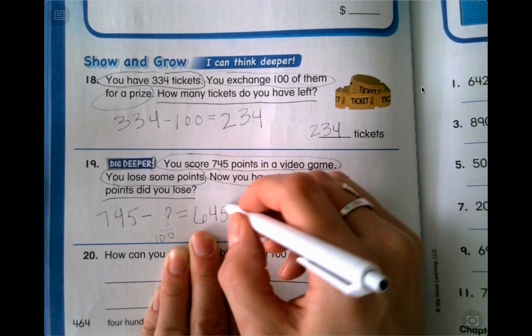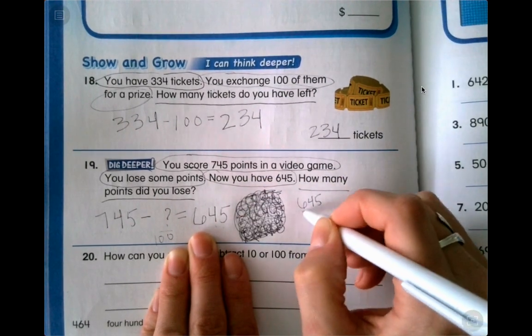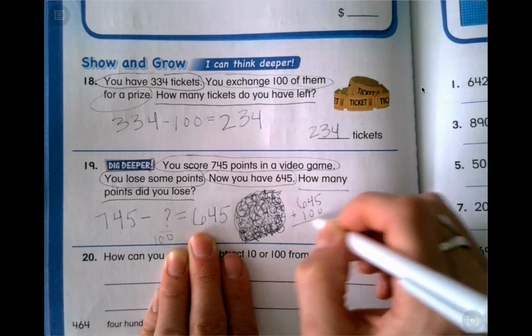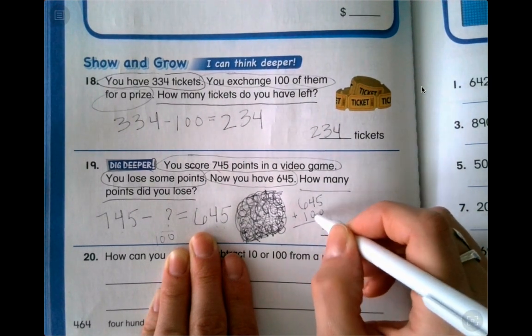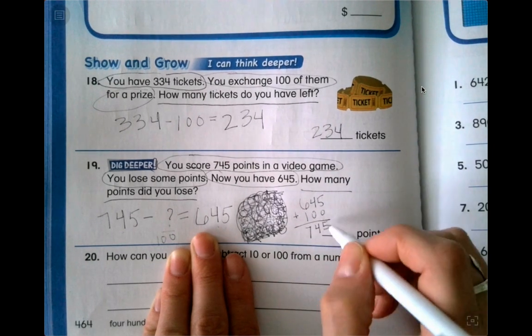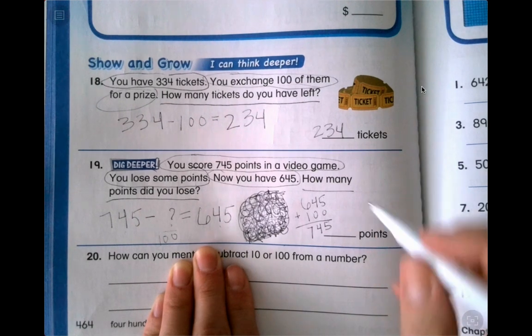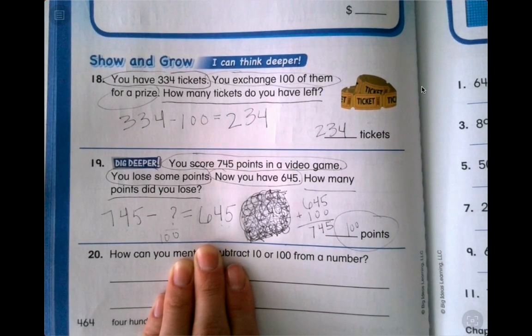So let's just make sure that these two match up. 645 plus 100. There we go. 5 plus 0, 5. 4 plus 0, 4. 6 plus 1, 7. There we go. Better. Woo! That was 100 points.